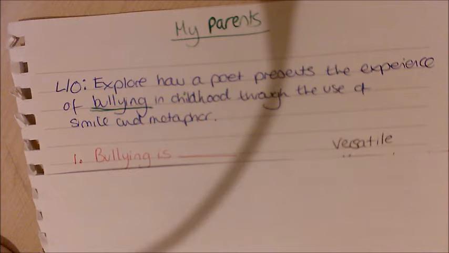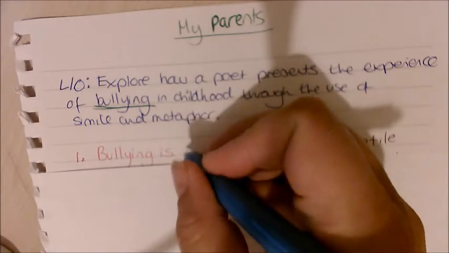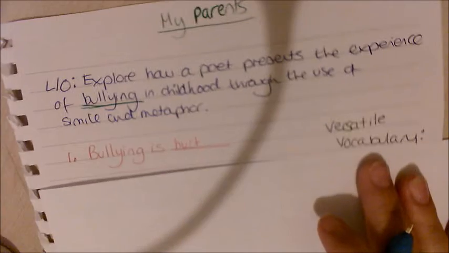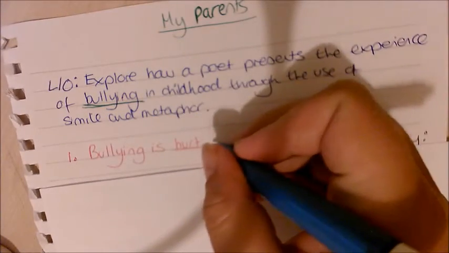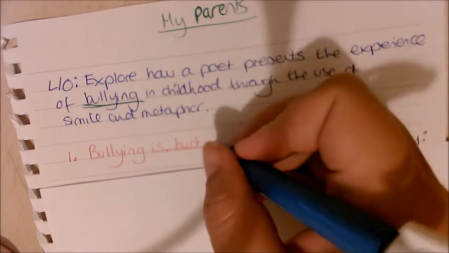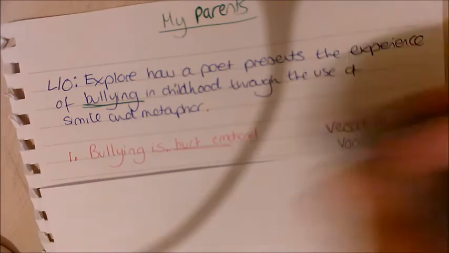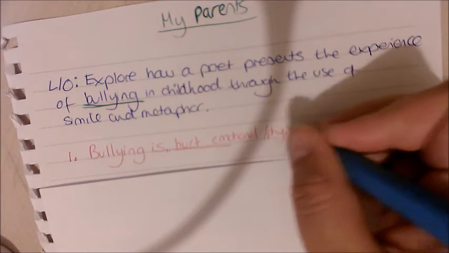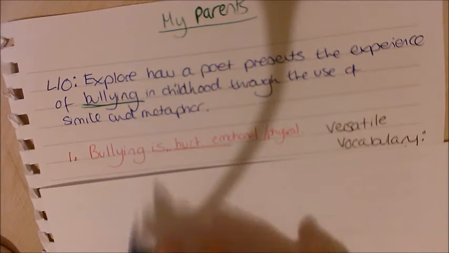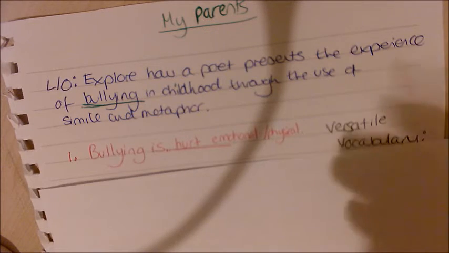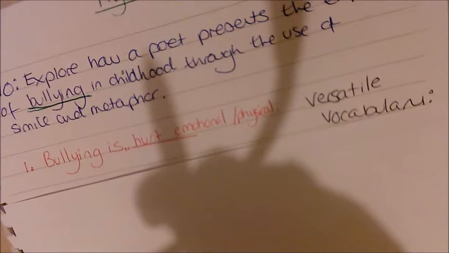Okay, so you should have a little idea jotted down there about a definition of bullying. So bullying is repeated behaviour intended to hurt somebody. So I'm going to put the word hurt there. And it's this idea that it can be emotional or physical. Okay, so I've not put that in a whole sentence, just a couple of notes. So bullying is something that's intended to hurt somebody either emotionally or physically.